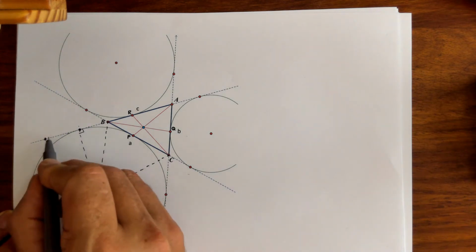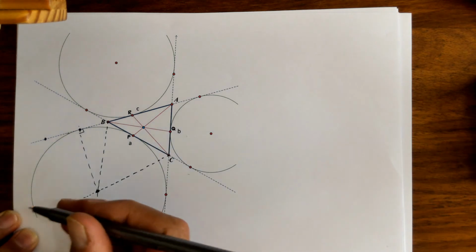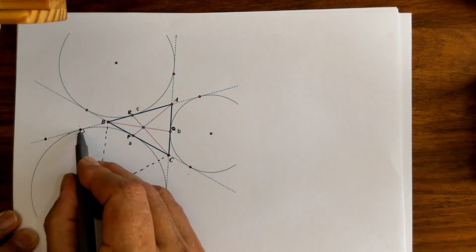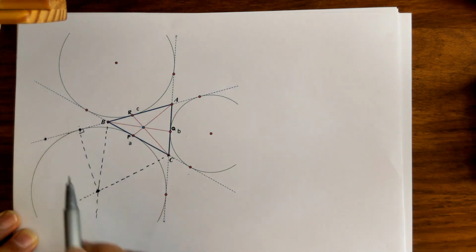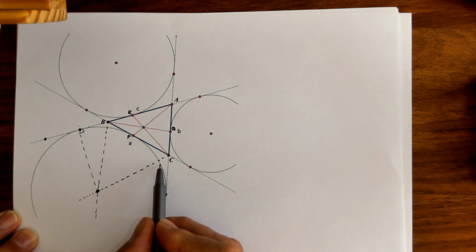So you highlight this line, you highlight the circle, and tell it to find the point where it intersects. It will then go onto the point there. Same here, highlight this line and highlight the circle.